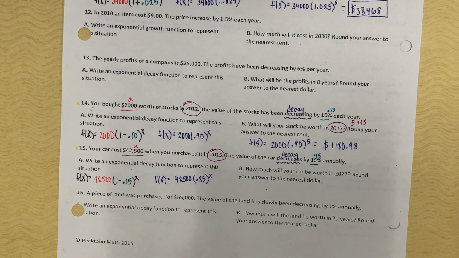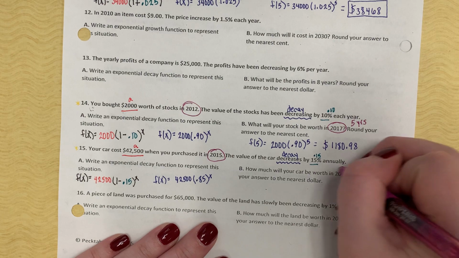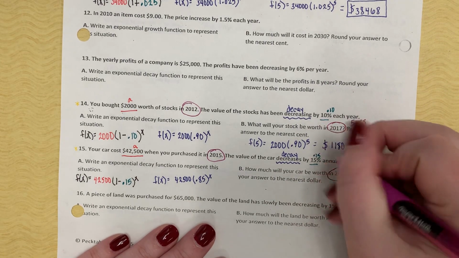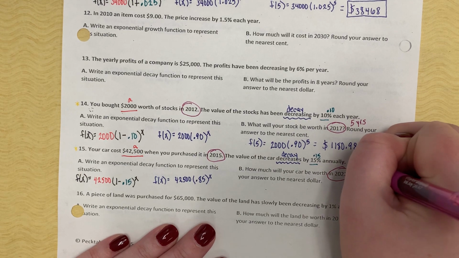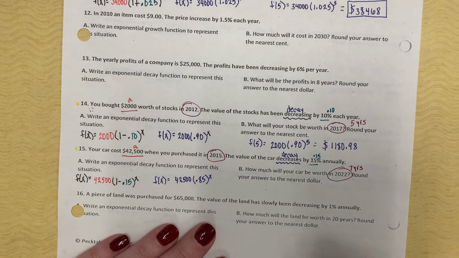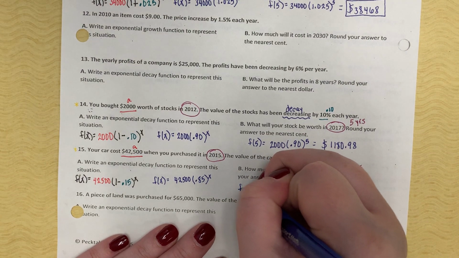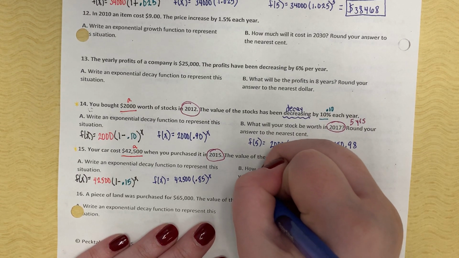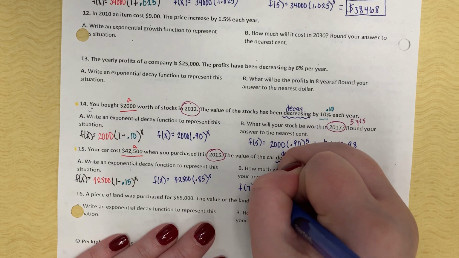They want to know how much the car is worth in 2022. So how many years have passed from 2015 to 2022? That's 7 years. So I'm going to substitute in 7 for X. It's the reason a lot of times in word problems, instead of an X, they'll use a T, because a lot of times when we're dealing with word problems, it's time.